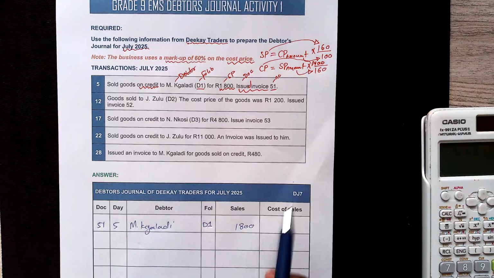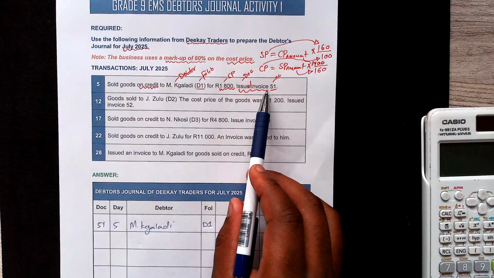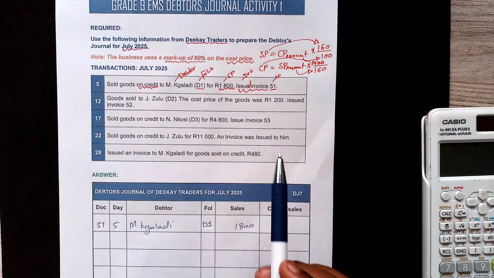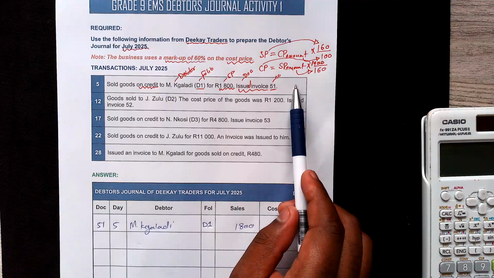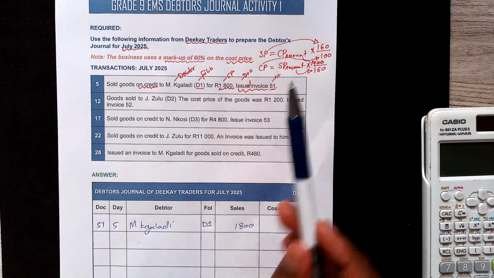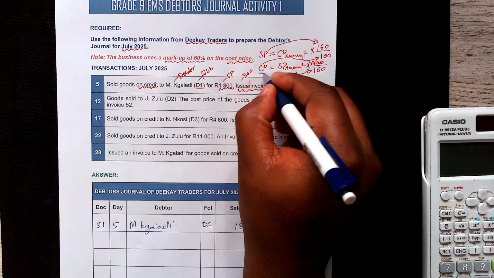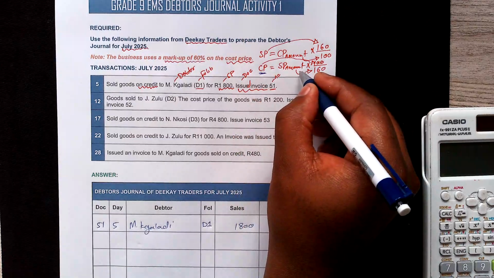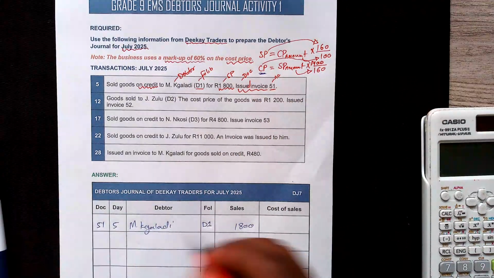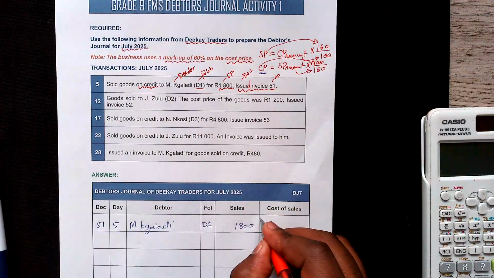So in this transaction, we are not given the cost price, or the cost of the goods that were sold. So we need to do a calculation. So we know that we are looking for the cost price, so we are going to use this formula right here. I'll write it here. The top is going to be the selling price.